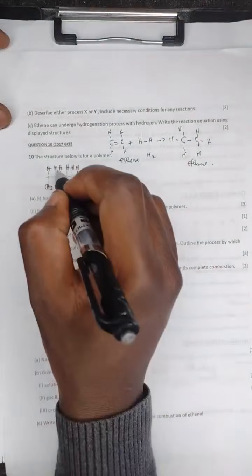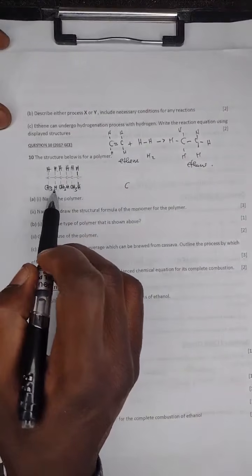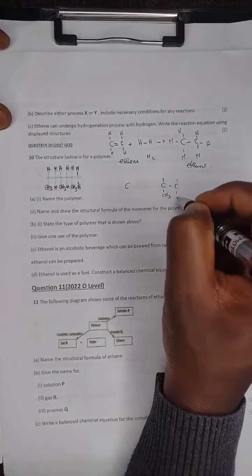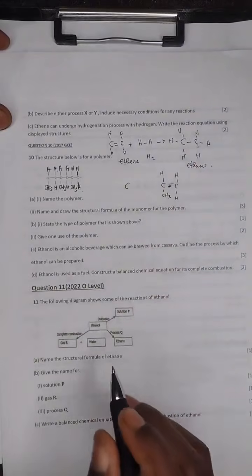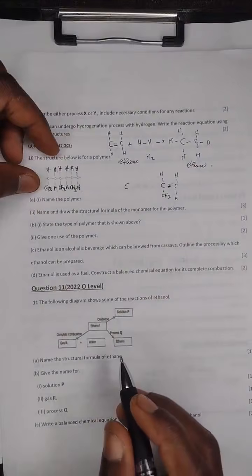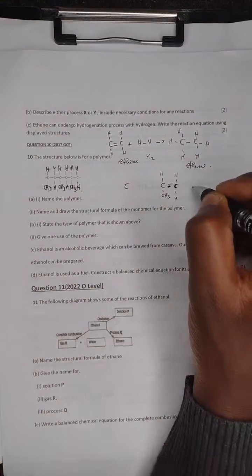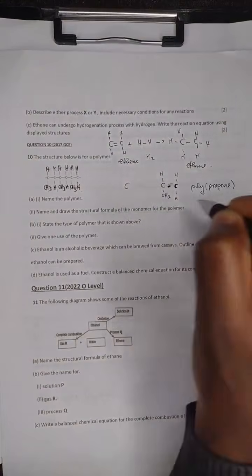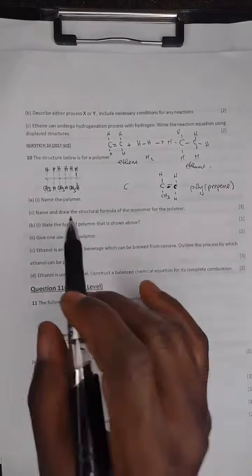So now, if you cut this in two pieces, because here you have hydrogen, here hydrogen, CH3 hydrogen, CH3 hydrogen, CH3 hydrogen. So if you cut it, one monomer will be like this. CH3 hydrogen, like this. So name the polymer here. We look at the monomer first. The monomer surely is propene. Because if you look at this monomer, how many carbons does it have? 1, 2, 3. So this is called polypropene.